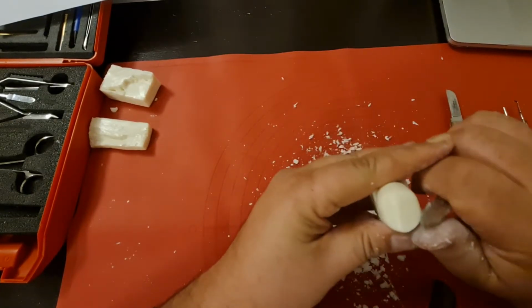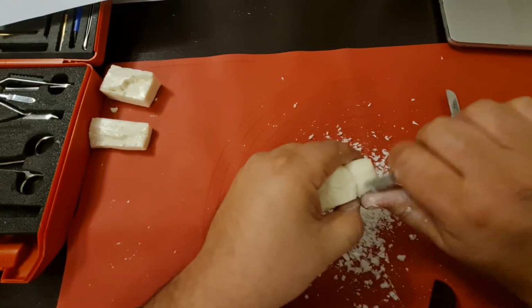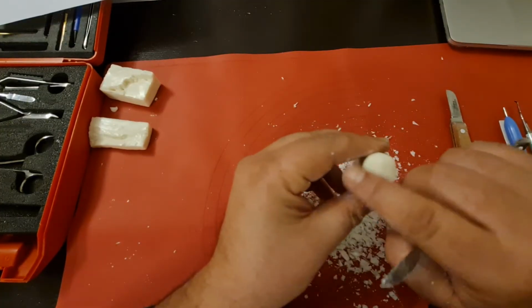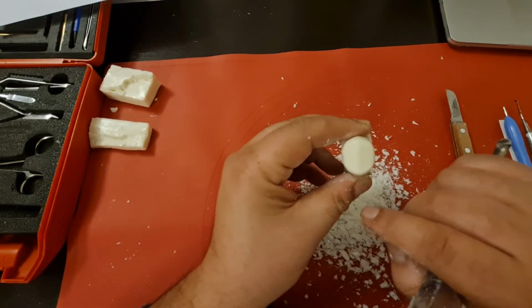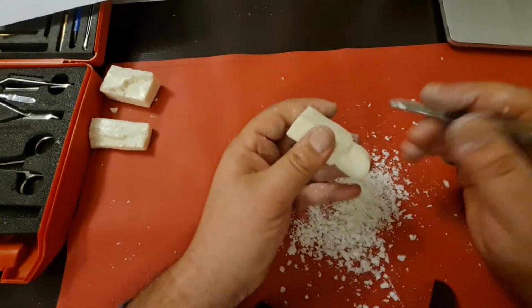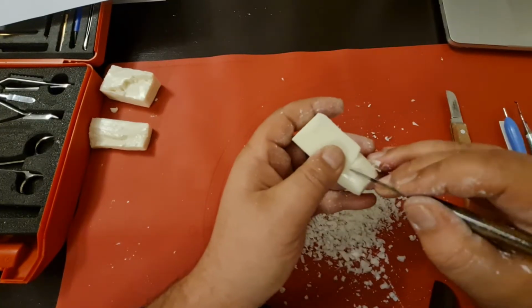So the contours of the crown are roughly done now. You see a more oval occlusal surface, and the cervical line is almost done.